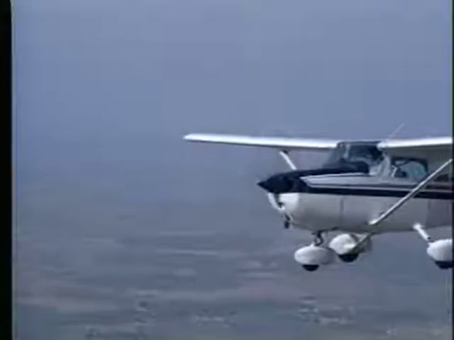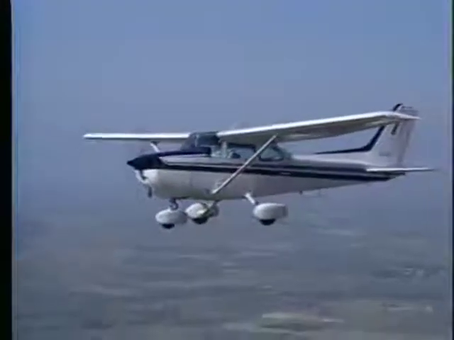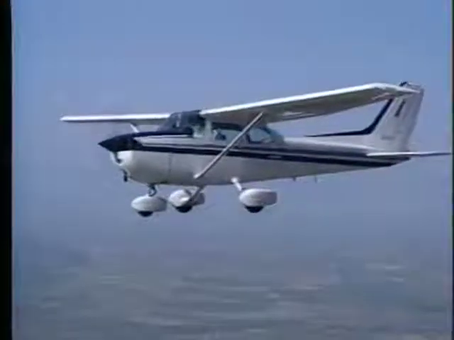Your ability to maintain straight and level flight by outside visual references will soon become second nature. This skill will help lay the foundation for almost all of the maneuvers you will learn.